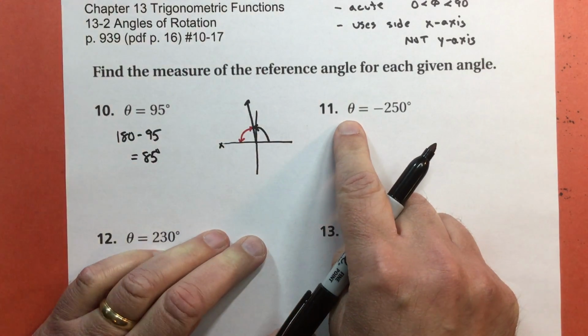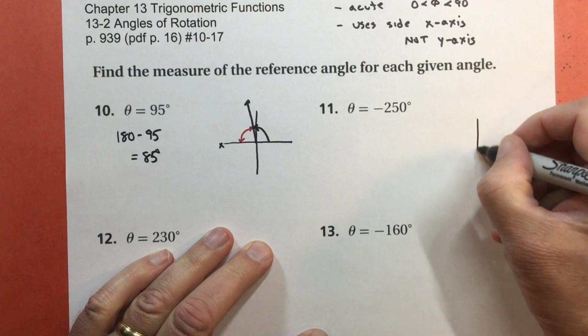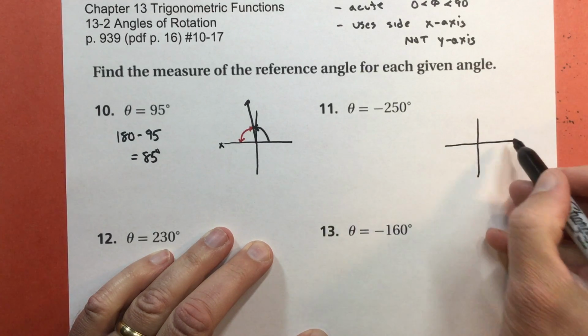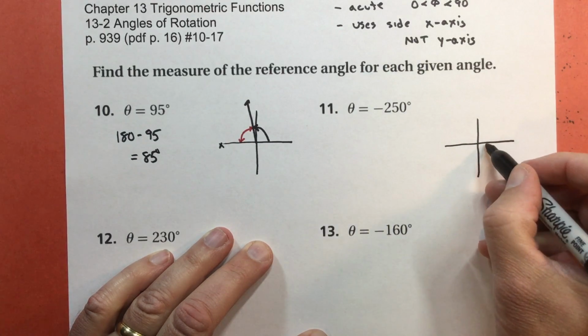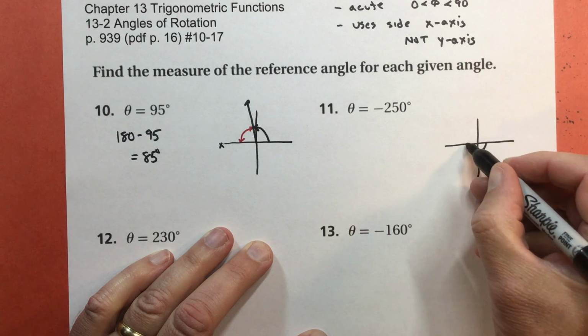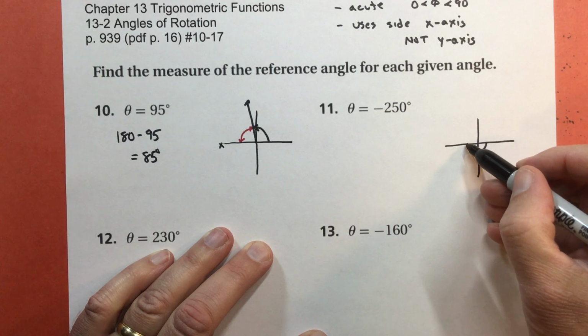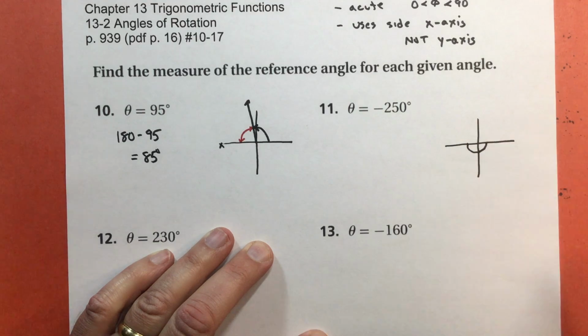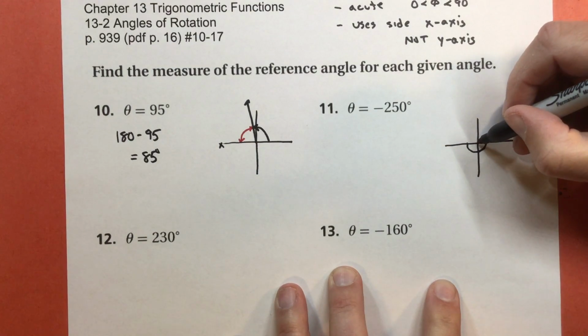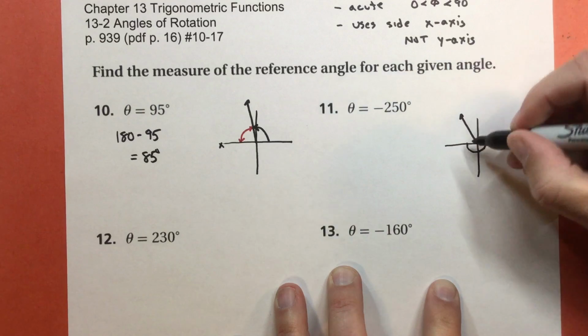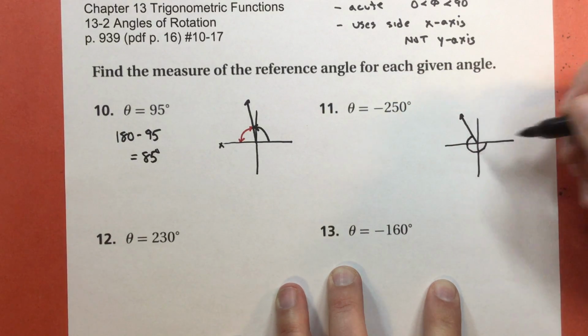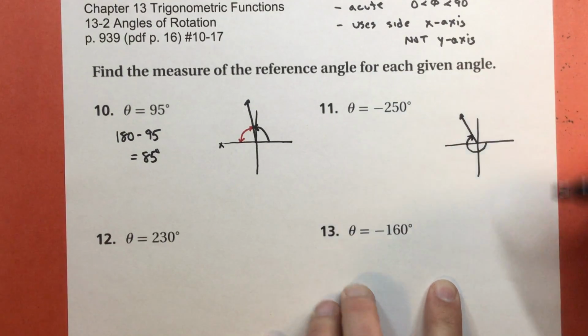Let's look at number 11. So let's sketch this. Negative 250 degrees is going to go negative 90, negative 180, and if I keep going, I get to negative 270, so I'm going to pull up a little short. That's my angle of rotation.